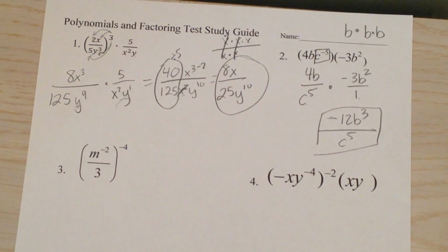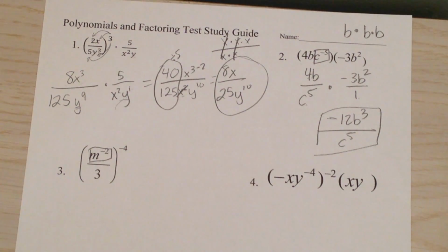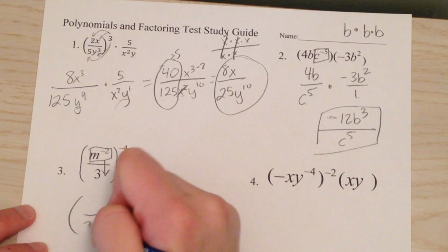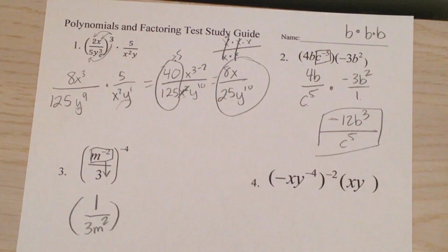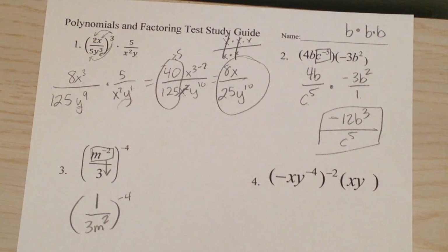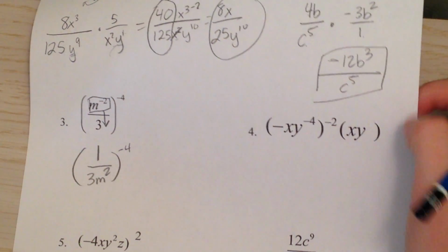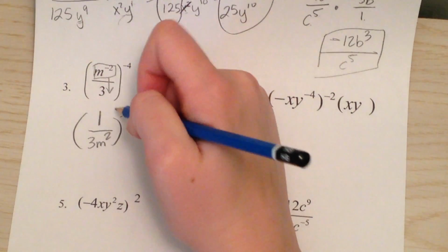PEMDAS says start in those parentheses again, simplify where you can. I've got an m to the negative 2. I cannot have negative exponents. So I'm going to move that m down to be with that 3. Now I have to show that something's up top, so I'm going to put my 1 in, my filler right there. And then I'm going to also make sure I have that all to the negative 4th power. Now I've handled everything in my parentheses, so the next thing I'm going to do is I'm going to go ahead and get rid of this negative 4.